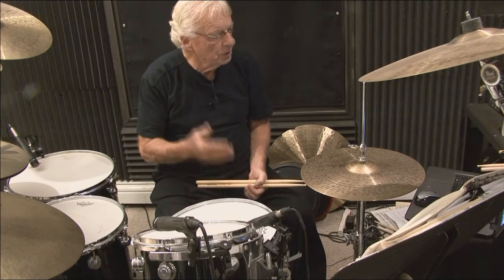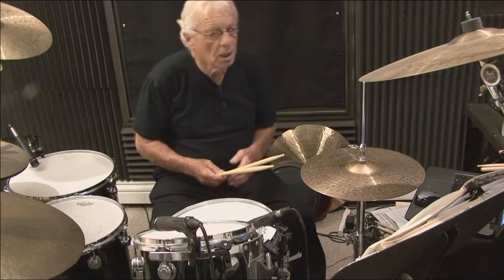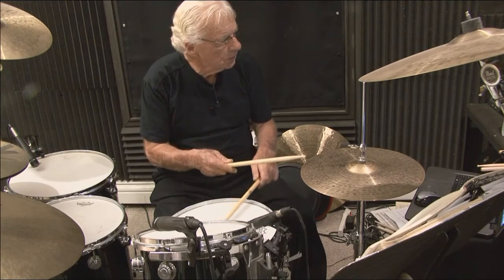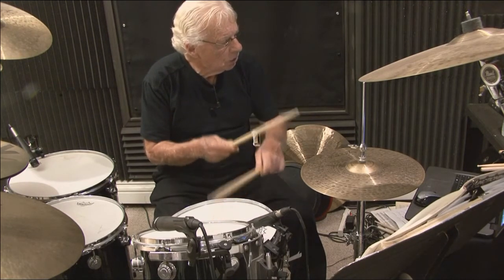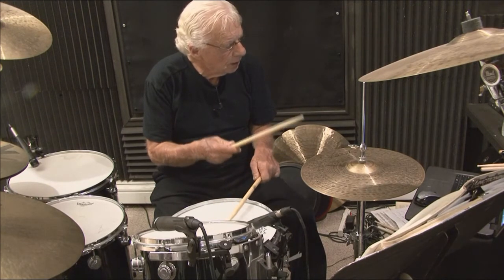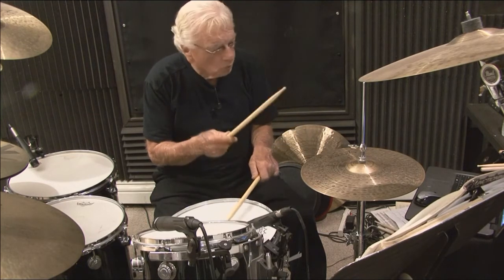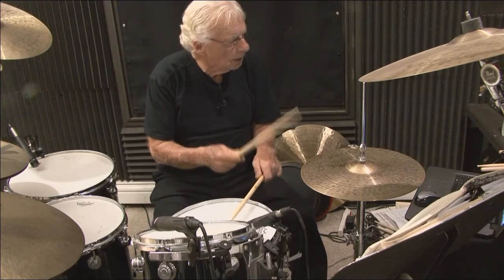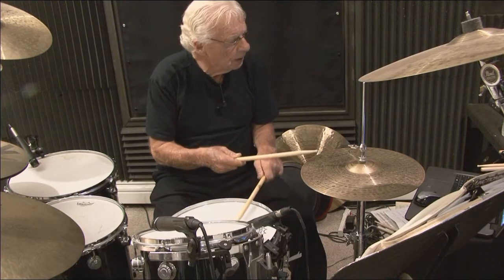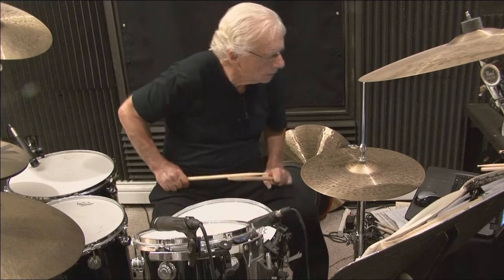We did the 1 and we did the E of 1. Now we're going to go to the and of 1 and the and of 3. 1, nice and slow. 1, E, and 2, E, and 3, E, and 4, E. Again. 1, E, and 2, E, and 3, E, and 4, E, and.